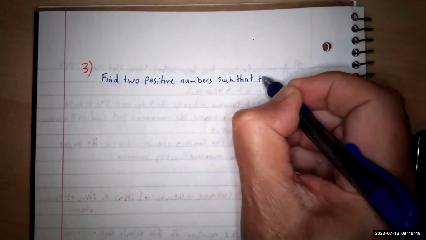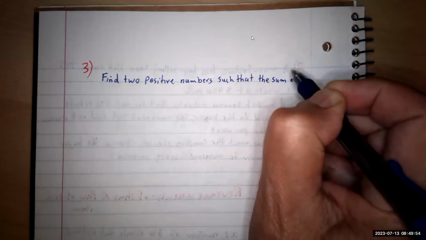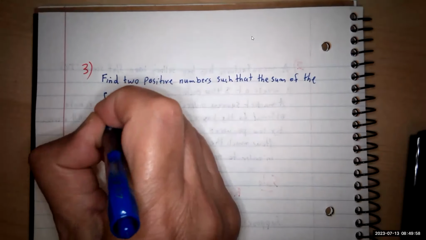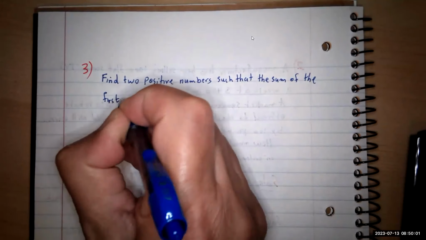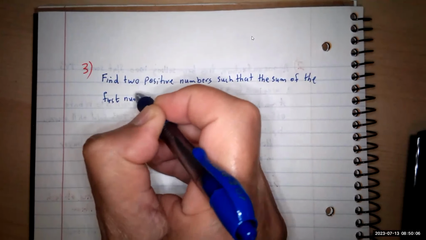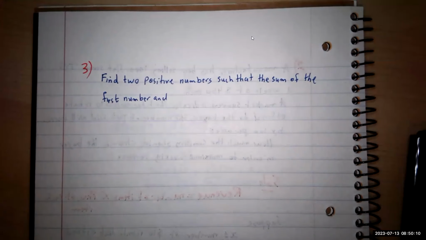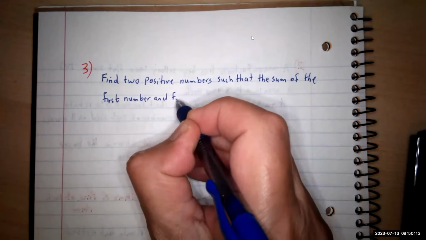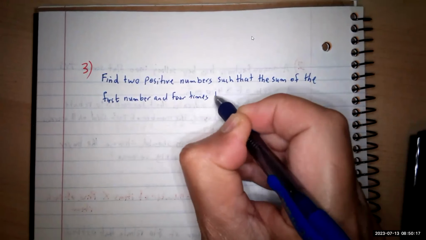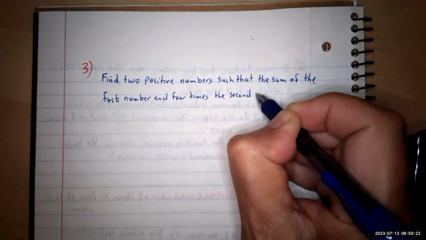the sum of the first number, and look at this one, this is different, and 4 times the second number.